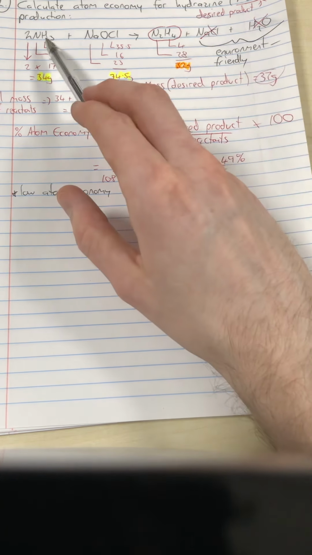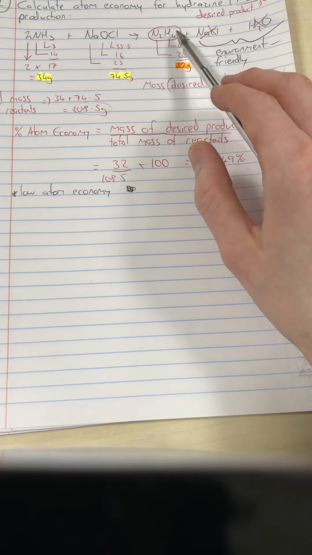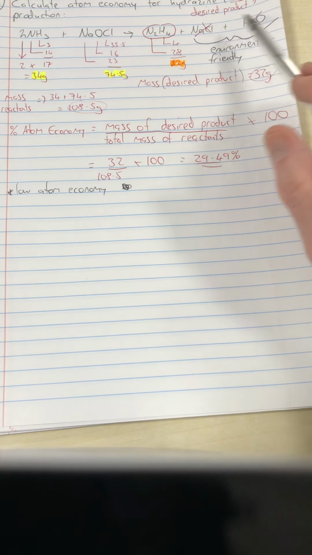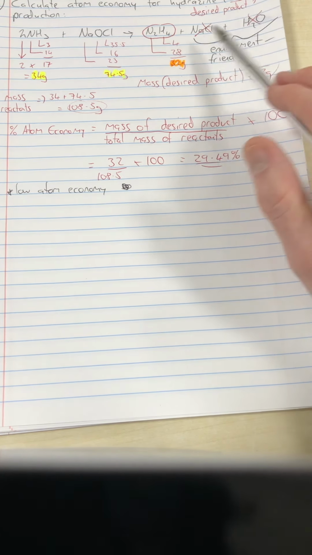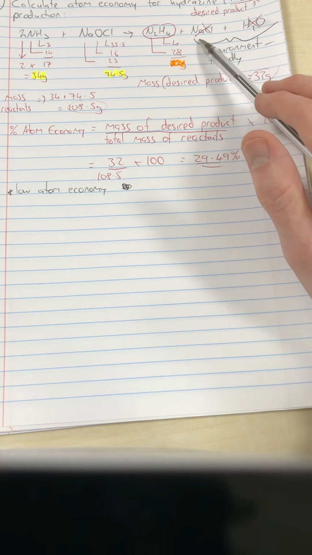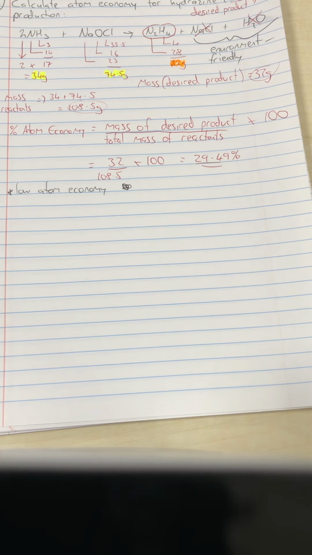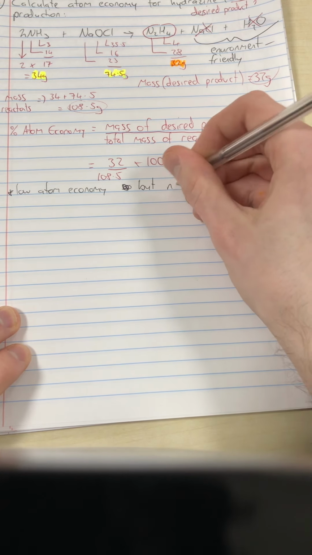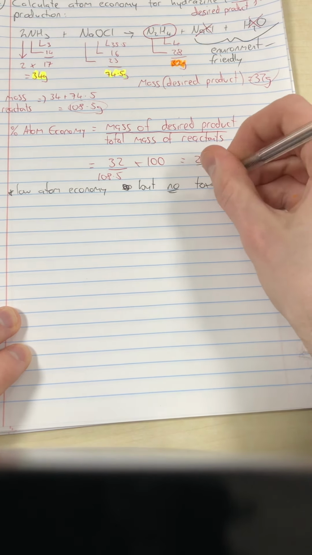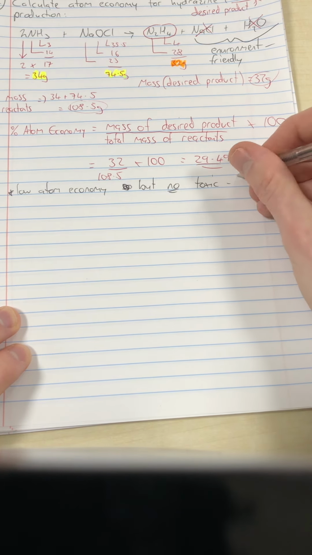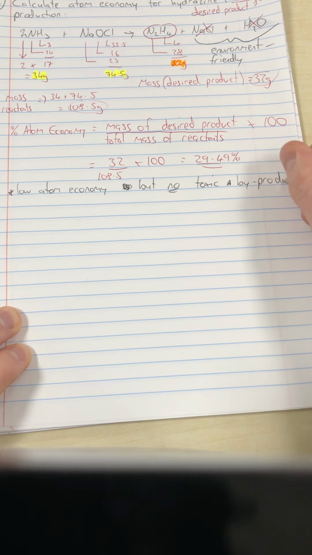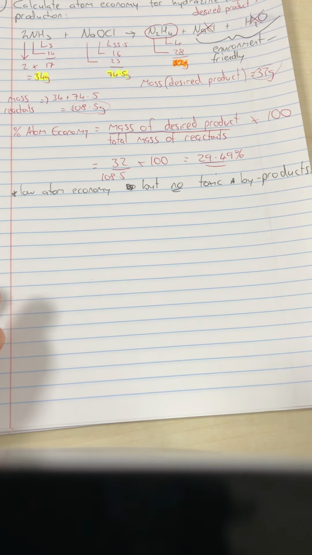All it means is the percentage of atoms from the reactants that end up in our desired product is quite low, but our two products, yeah, they're not toxic. Yeah, salt and water, yeah, ideal. So low atom economy, but no toxic byproducts. So this is pretty good.